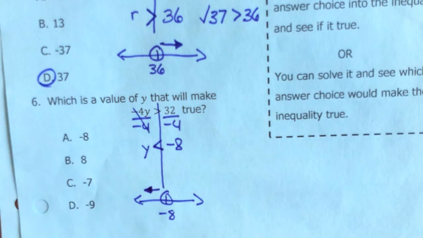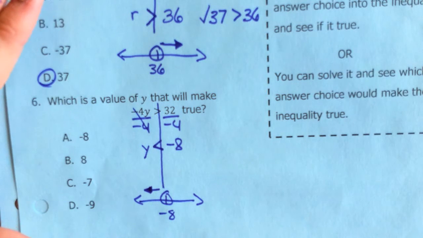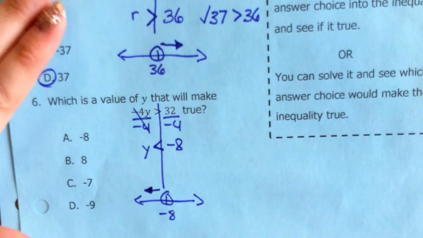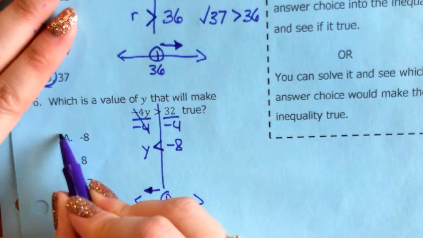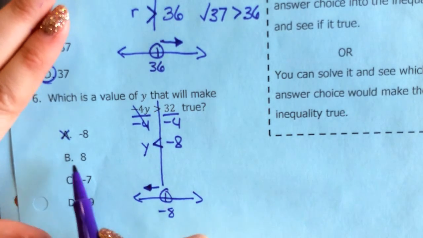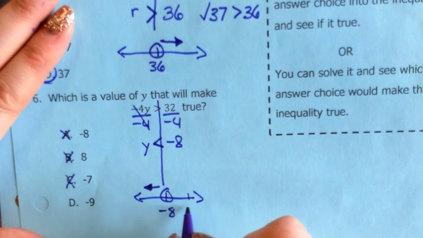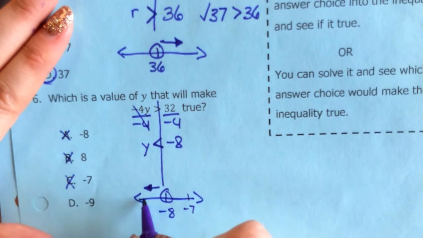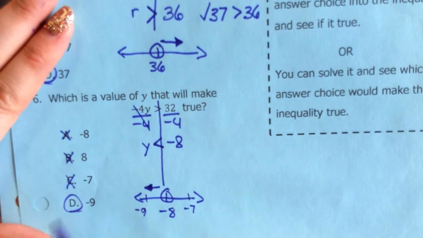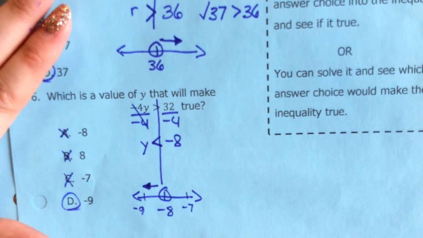So I need whichever number is less than negative 8. Remember, this is not an equation, so this is not what number is equal to negative 8. So negative 8 is not going to work here. So it does not have an equal to line. 8 is not less than negative 8. Negative 7 is not less than negative 8. That would be somewhere over here. Negative 9, that is the only one that works. It's less than negative 8.